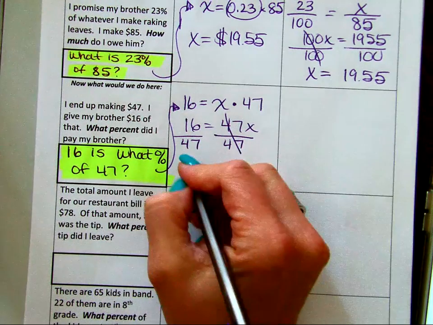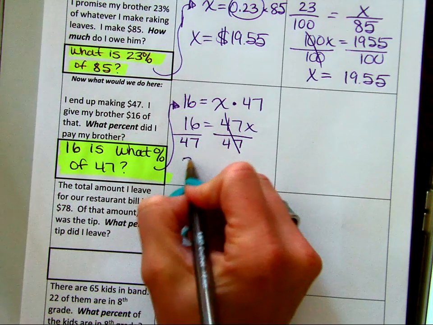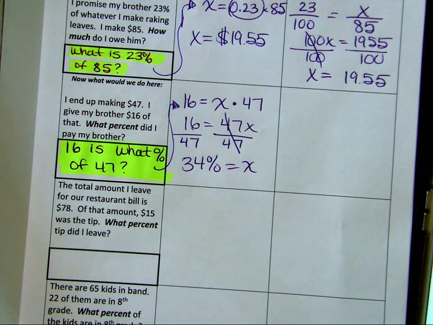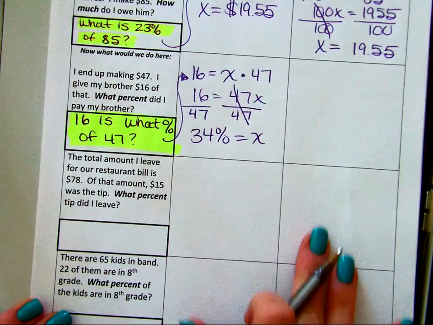So you don't have to write the 0.34. You can go ahead and transfer it right to a percent as you want. So I gave my little brother 34% of my money that I earned. Yes? You could write x equals 34. You could write 34 equals x. However you want to do it, yes. Okay? So we want to think about using our calculator today back here and not on our phone. Okay? Let's do this one. We'll get to the proportion in a minute.